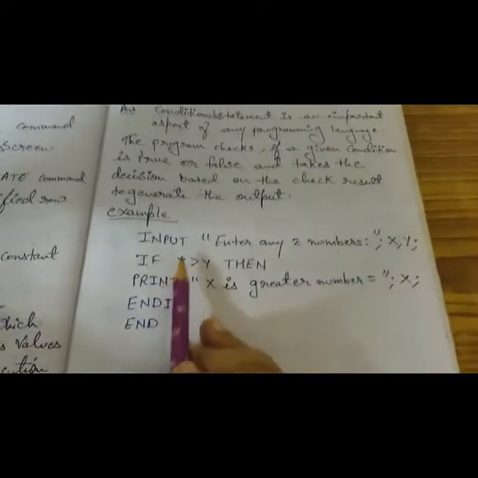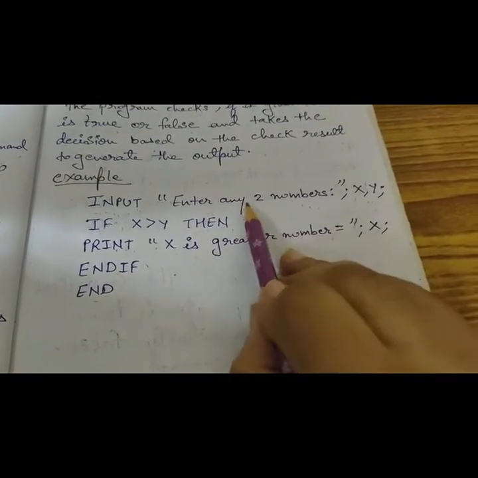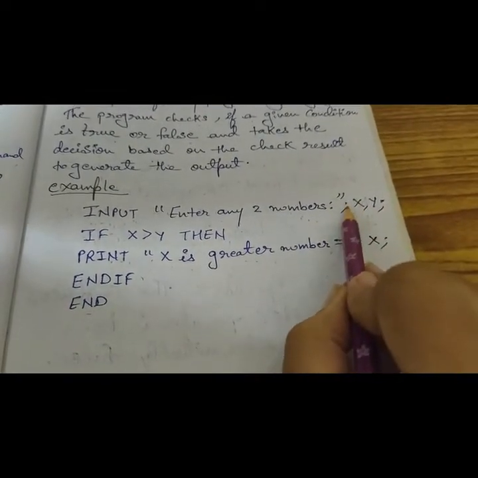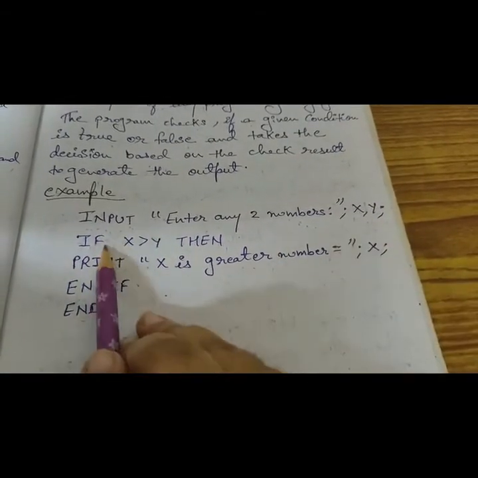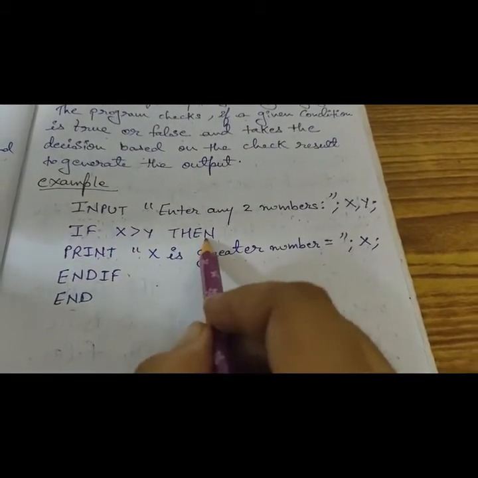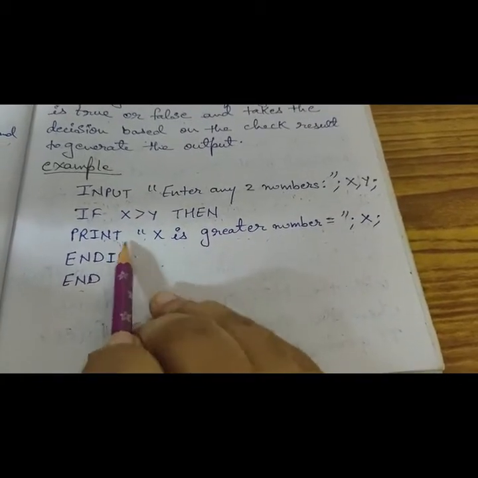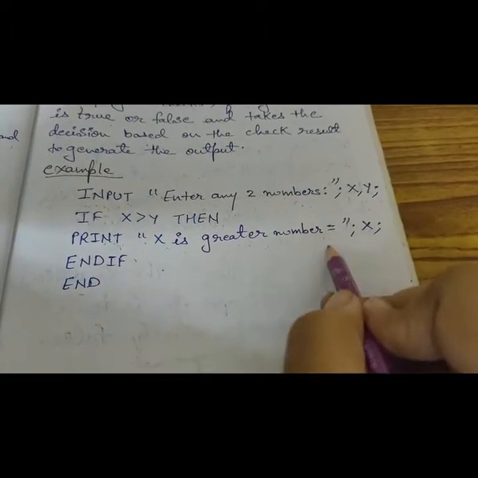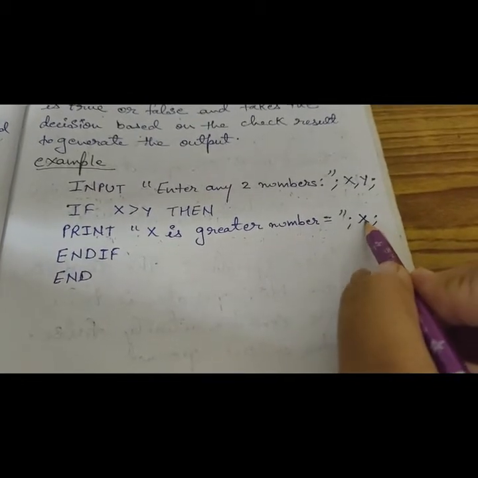Example is, INPUT "Enter any two numbers". Here, if there are two numbers, then you have to use two variables. So, semicolon, x, y. If x is greater than y, then it is a condition. Then PRINT, this is a statement. "X is greater number". It will print X is greater number. X is the greater number, so we have to print X.